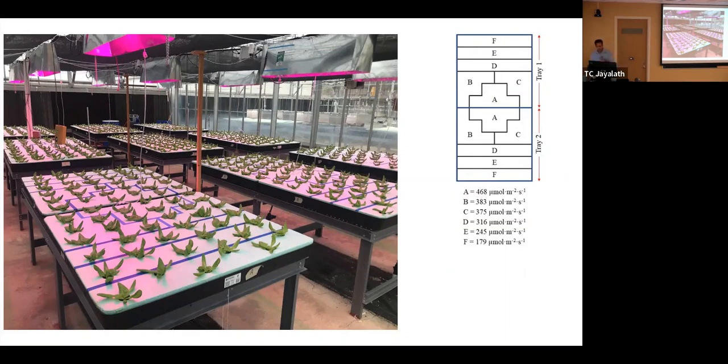That's why you can see A is at the center, because it's right underneath the light. And if you go from B, C, D, E, and F, F is the furthest away from the light, has the lowest light level of 179 micromoles, and the highest, A, was 468. So these are our 6 different lighting treatments. And then we also have 3 different nitrogen treatments.